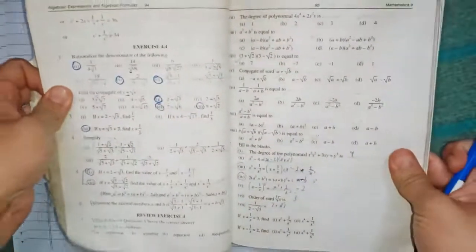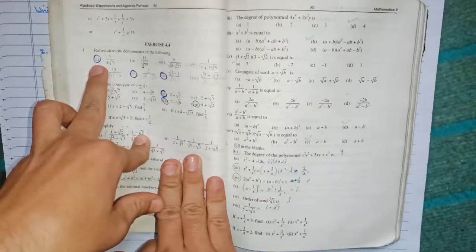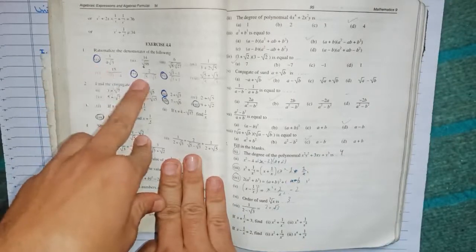Unit number 4, algebraic expressions and formulas, and it's exercise number 4.4. We started it in our last lesson, and now today we will solve more questions about this. The 4.4 smart syllabus questions. In question 1 we have seen the first part only, and we will see the 6th and 7th parts today in this lesson.